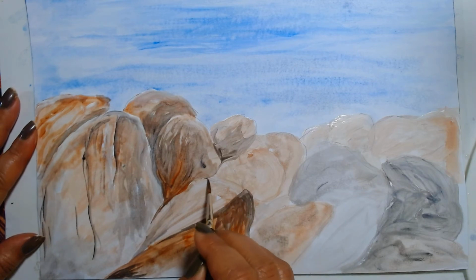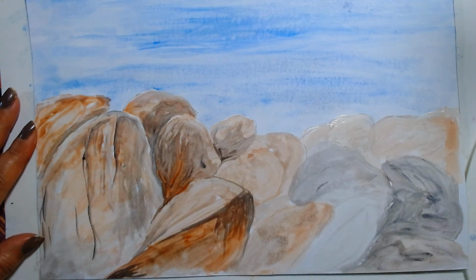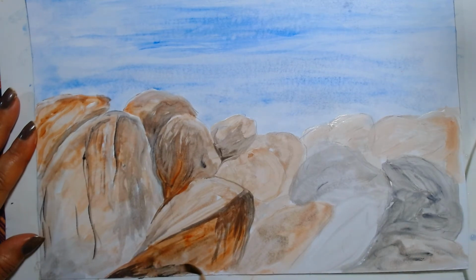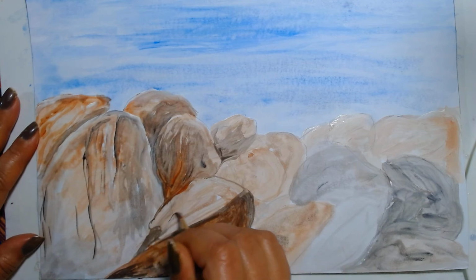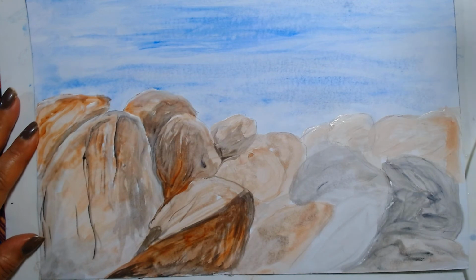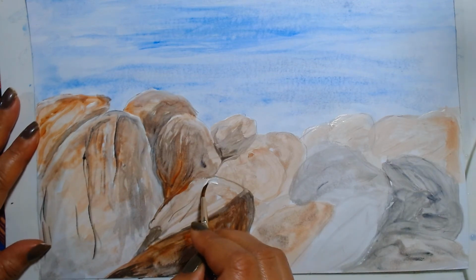Now this will be a different shape of rock, and just give that fine line. Anywhere you have to give lines to show the details.